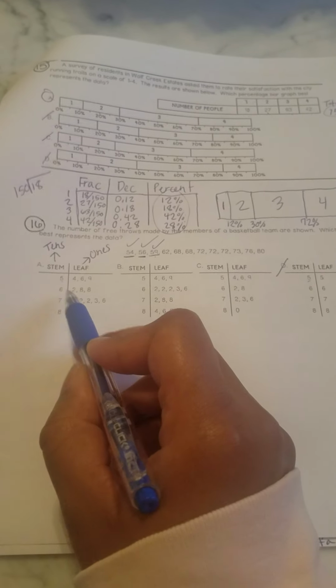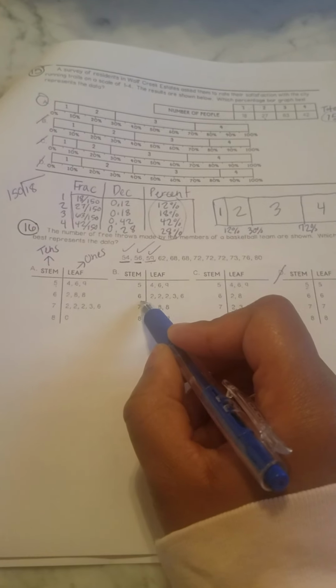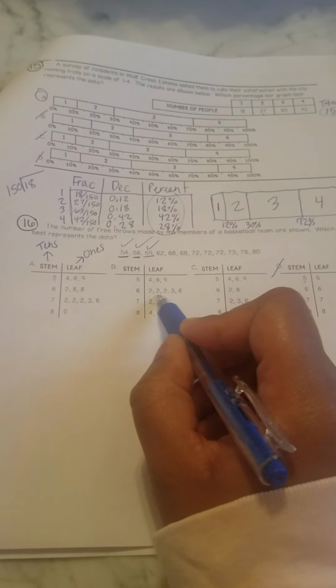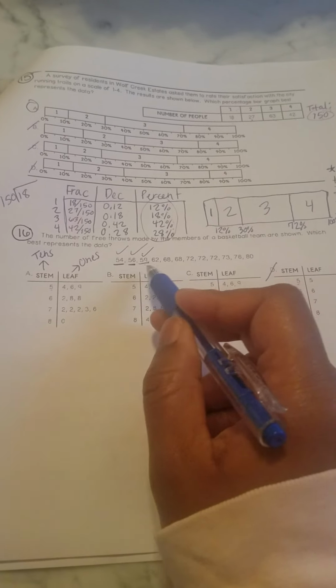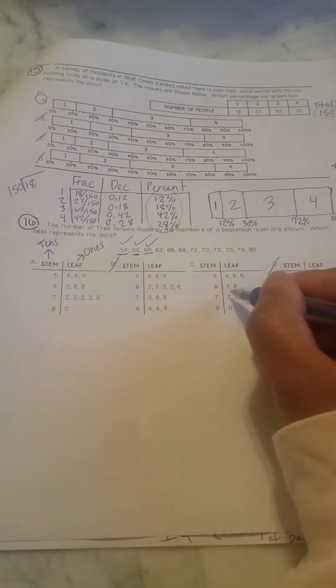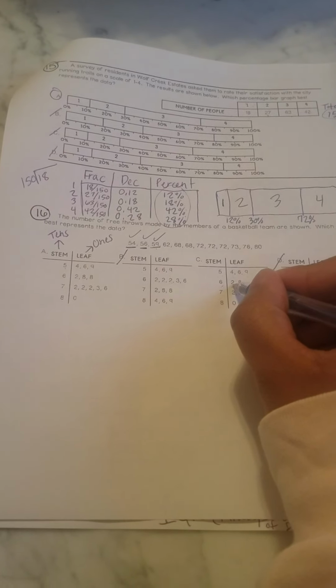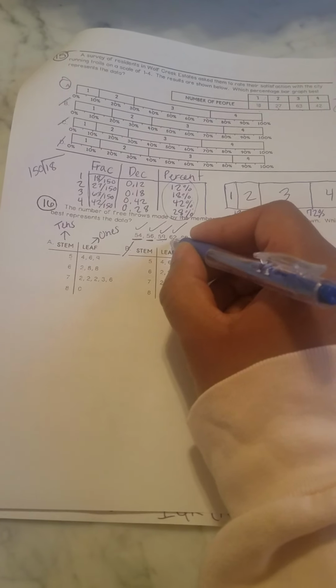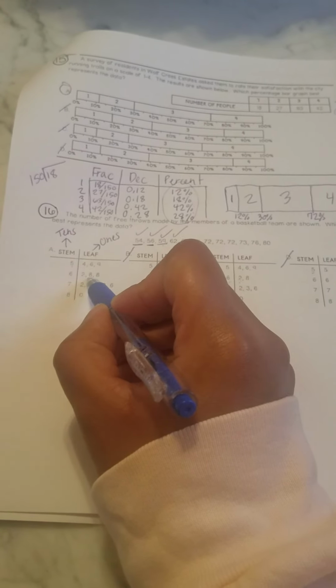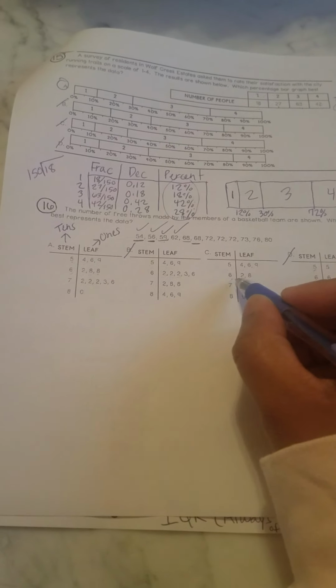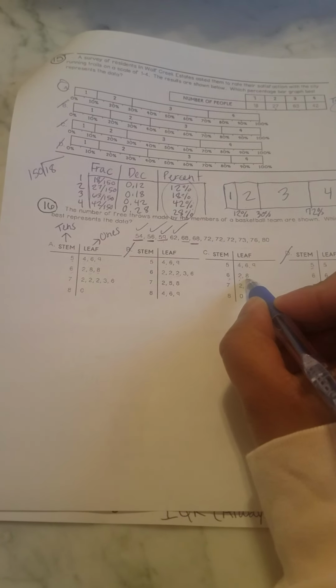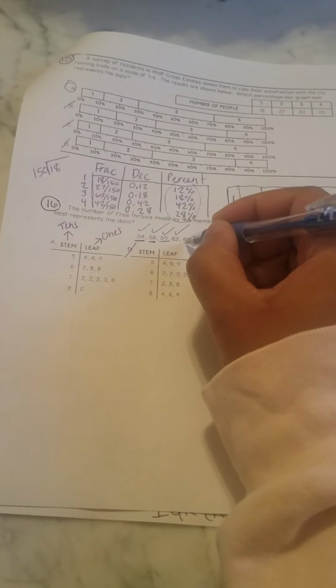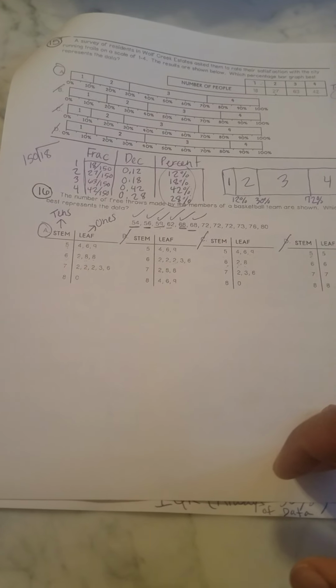I have 162, so I do have 162 here. This one seems to have 1, 2, 3 62s. Okay, I don't have 3 62s in my set, so that is not true. This has 162 as well, so that's good. I have 2 68s. Okay, this one only has 168, but I need 2, so that is not true. I need those 2 68s. And so A would represent it the best. Okay?